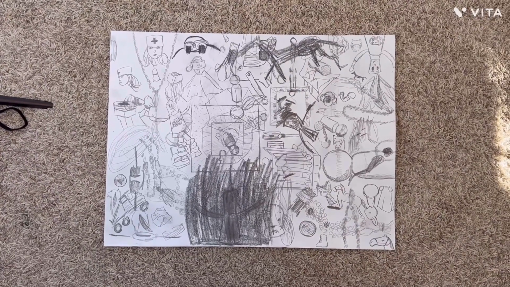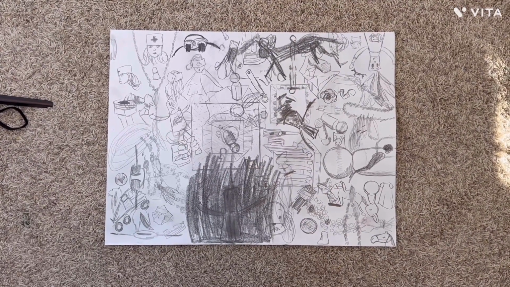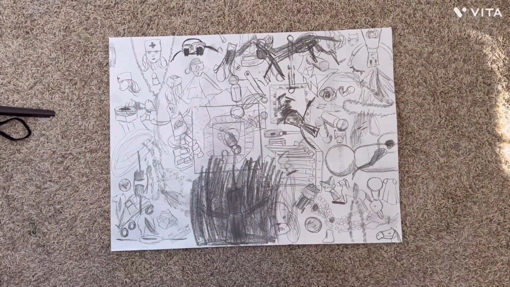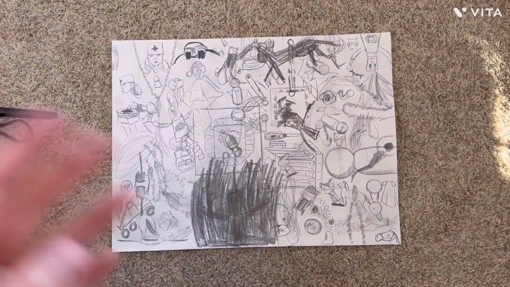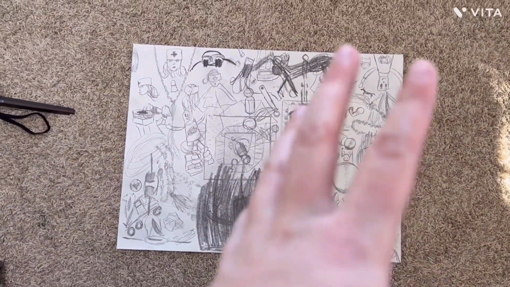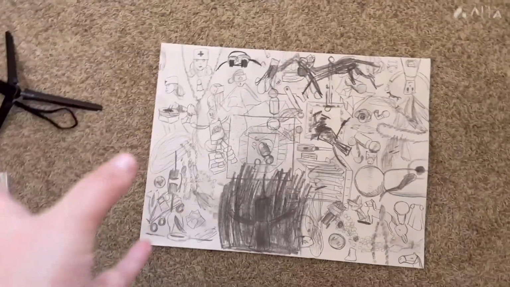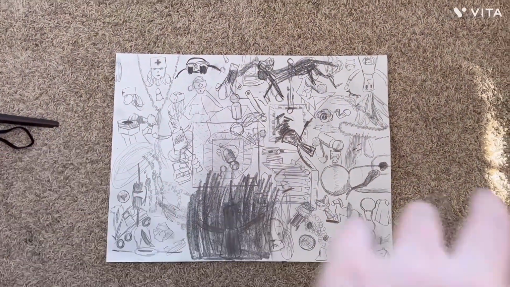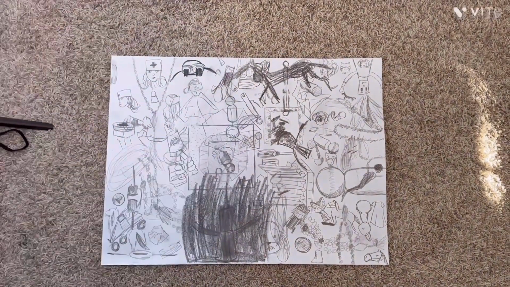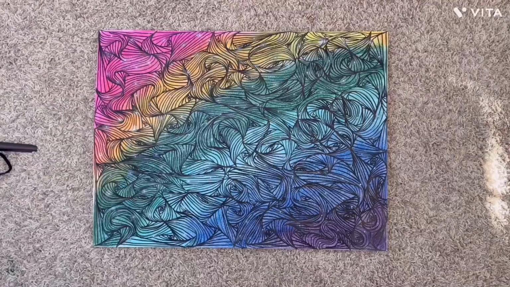This next piece is an accumulation of objects, and it was where we passed around different objects and drew each of them on this page. And we were also given prompts to block out sections or erase things and draw something over it, and also to turn our paper's orientation. And yeah, that's the accumulation of objects.